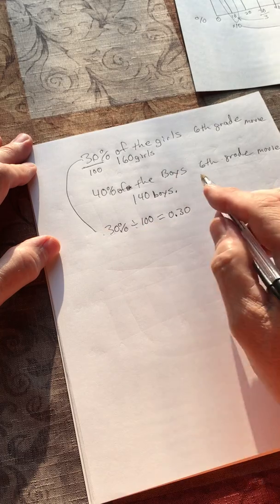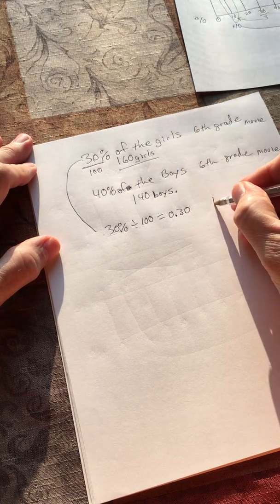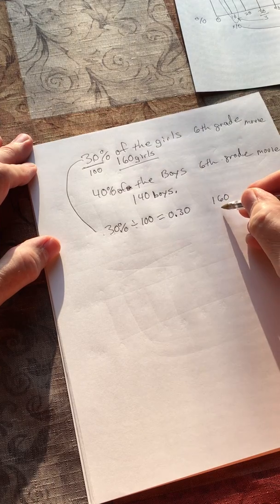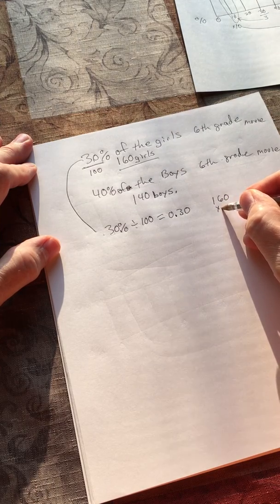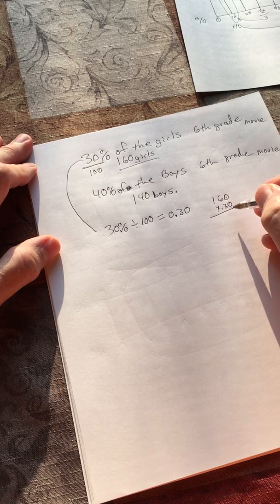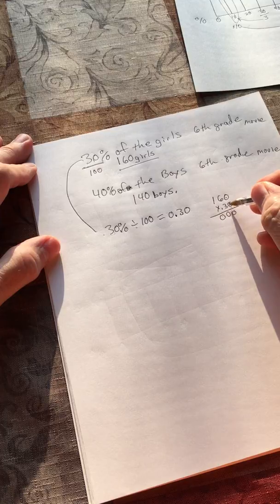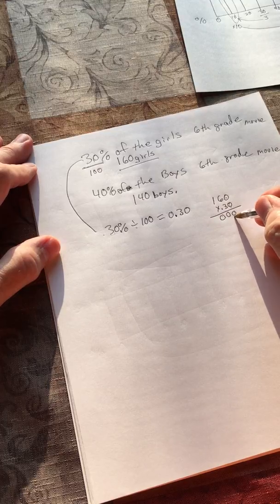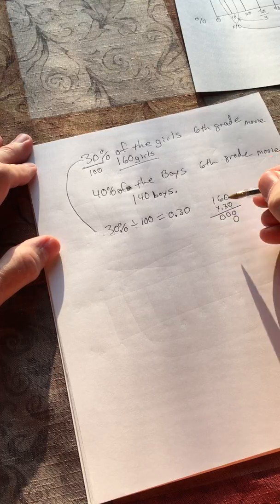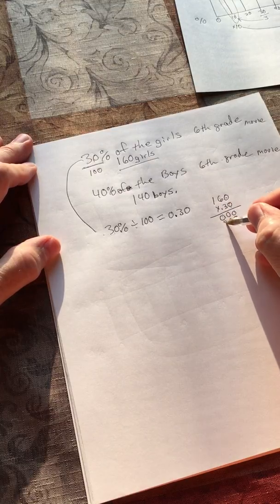Okay? Now, if we multiply that by our 160 girls, 160 times 0.30, 0 times 0 is 0, 0 times 6 is 0, 0 times 1 is 0. Now we're working with the tenths, so we have to put a 0 placekeeper here. 3 times 0 is 0. 3 times 6 is 18. The 8 goes here.